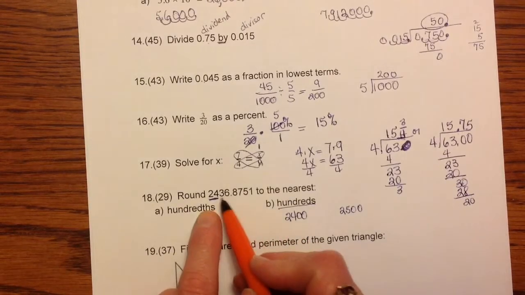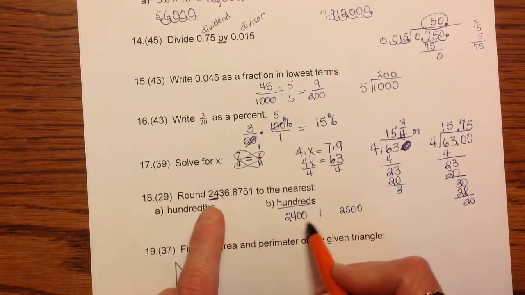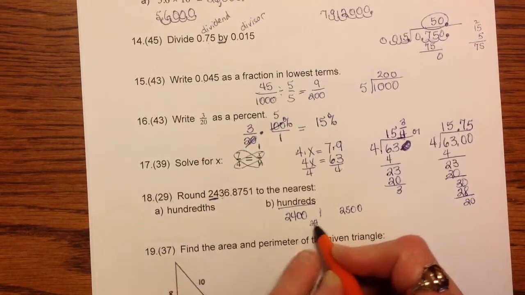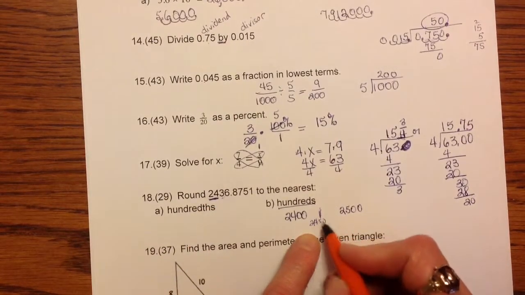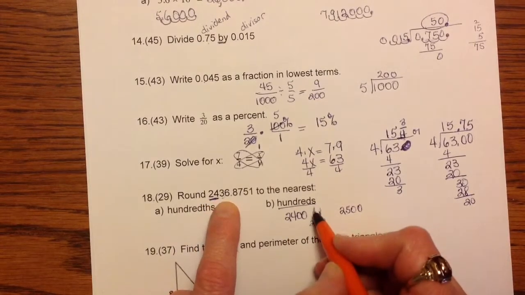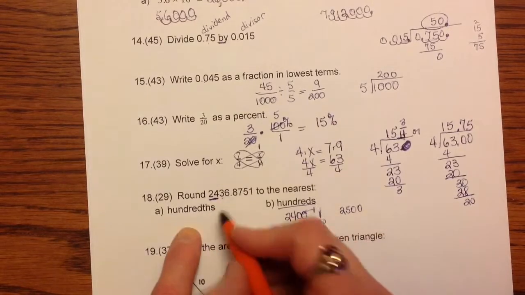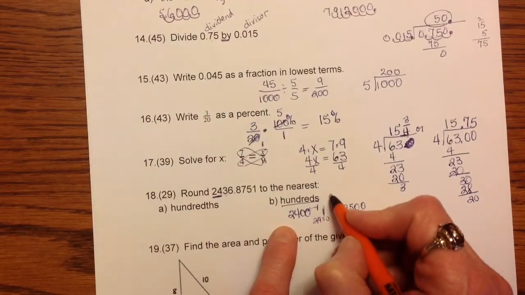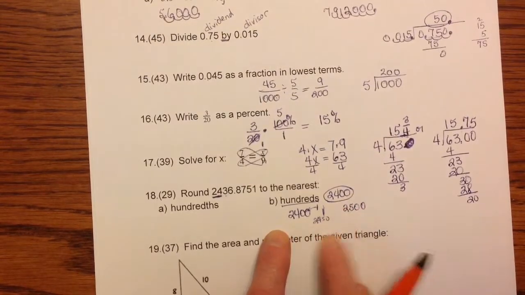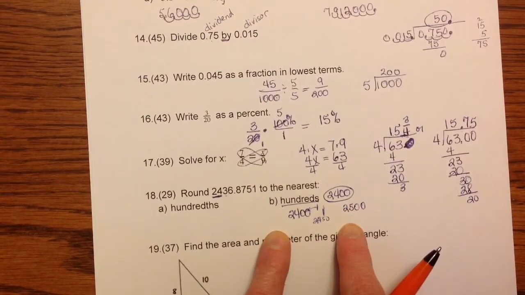Now, let's look at where this number is. I know that 2,450 would be right in the middle. Well, we know 2,436 is going to be somewhere over here. So you notice it's closer to the 2,400. You can circle it. You can put your answer, which one's closer to.